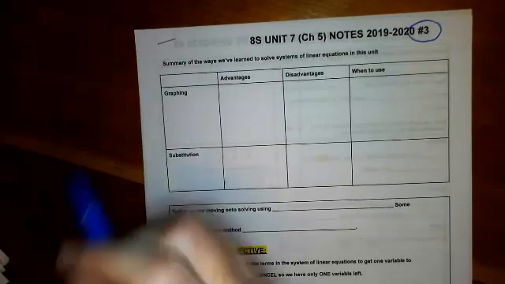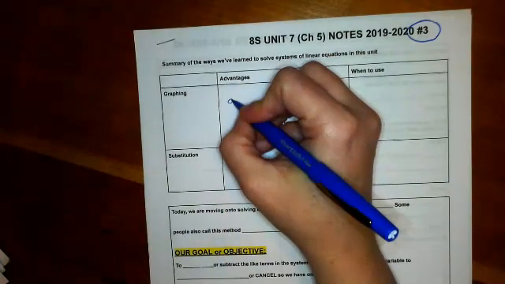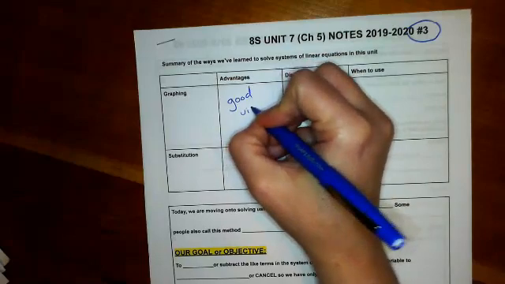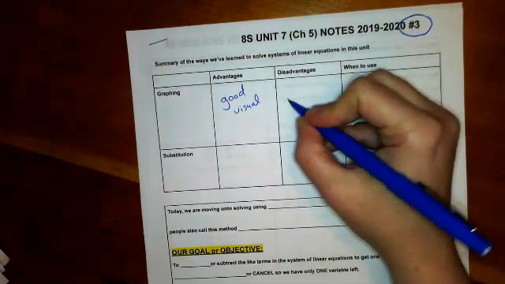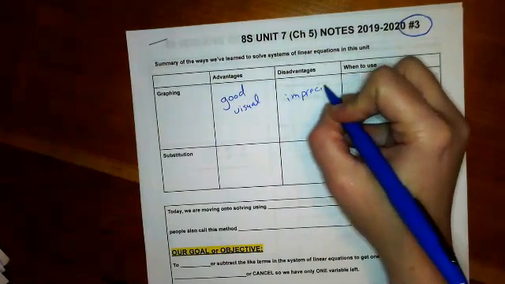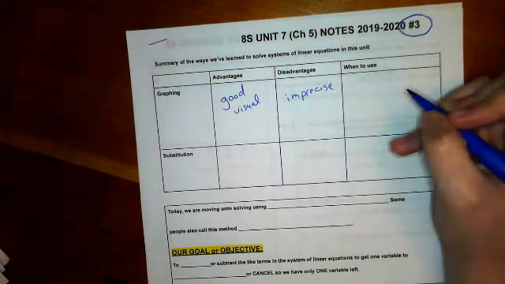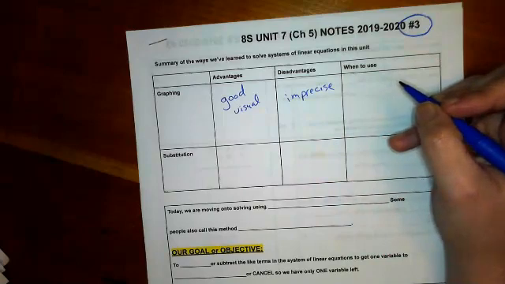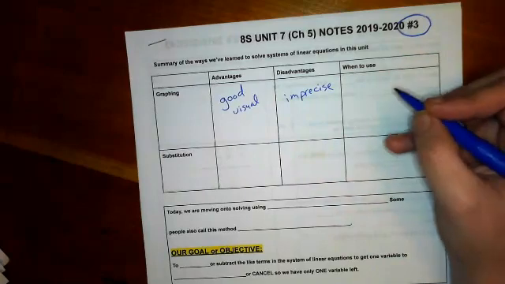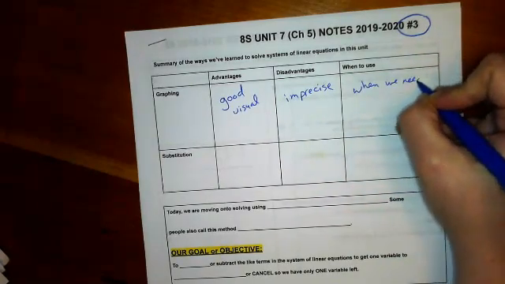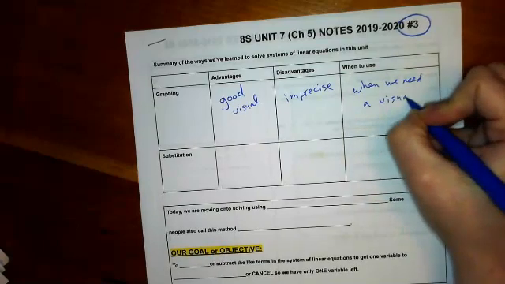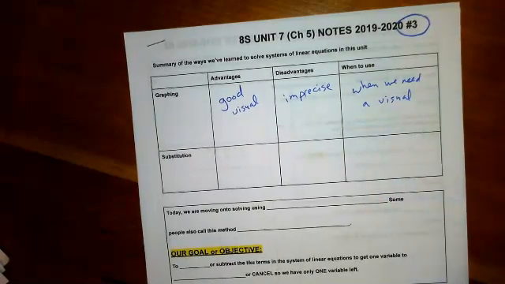in this unit. We've done a little bit of graphing, and we can remember, I think, that it's a good visual, and that's why we do graphing. On the other hand, as you probably recall, it's very imprecise. If you don't use that straight edge and you don't get that intersection point exactly right, you are not going to have the correct point of intersection in the solution. But when do we use it? When we need a visual. Okay, so that's graphing. That was week 1. That was when we were still in school, okay, actually in the building.